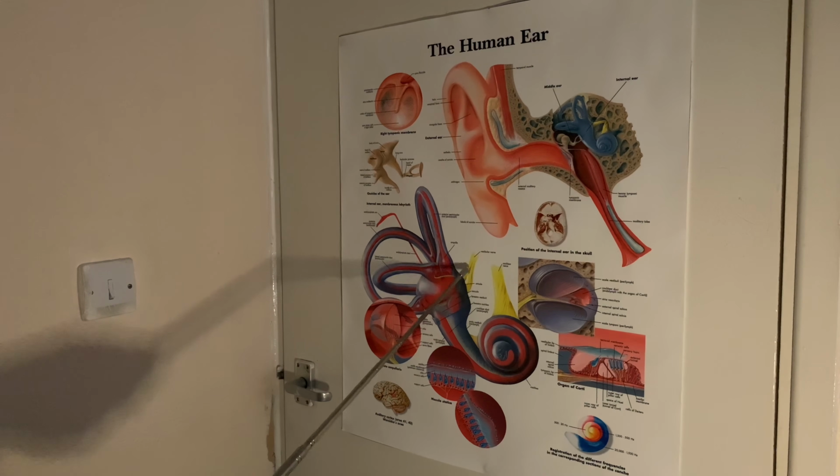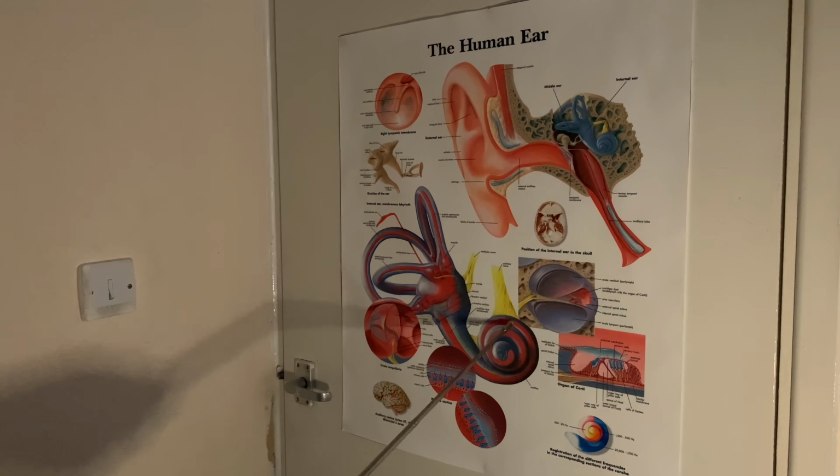We have the vestibular nerve and the cochlear nerve there. And then we have the portion of the brain denoted here, which is associated with processing our auditory stimuli. This is the auditory cortex, areas 41 and 42, known as Wernicke's area there.